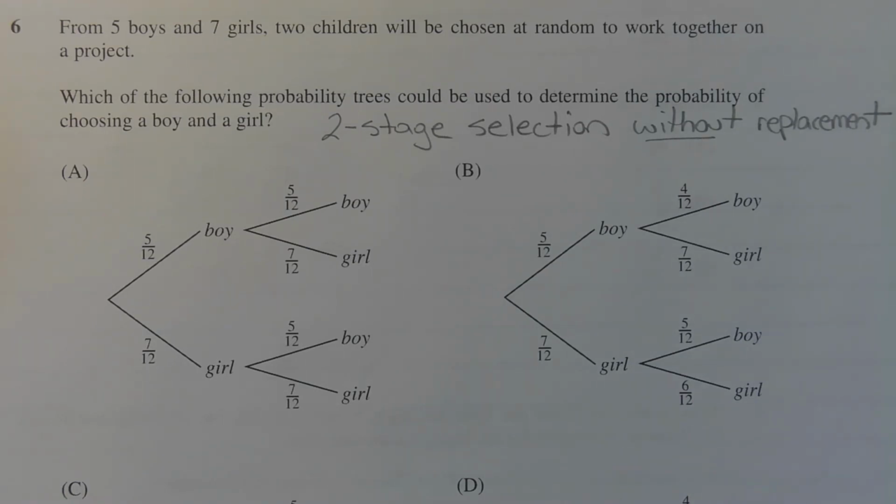Let's consider the probability of choosing a girl in the first stage and then a girl in the second stage. So in the first stage, the probability of choosing a girl will be 7 out of 12, or 7 over 12. That leaves 6 girls left to choose from out of 11 in the second stage.